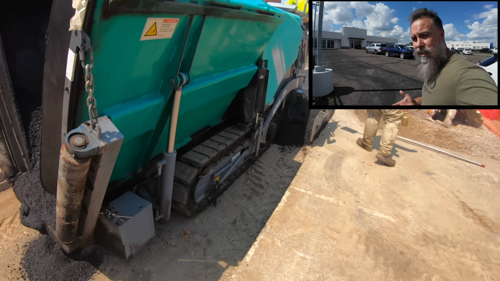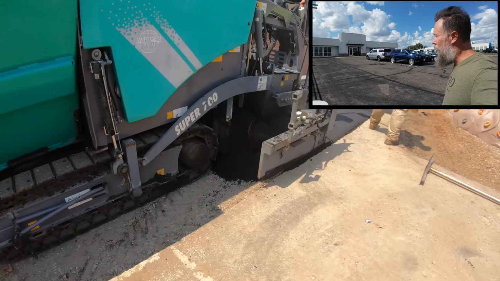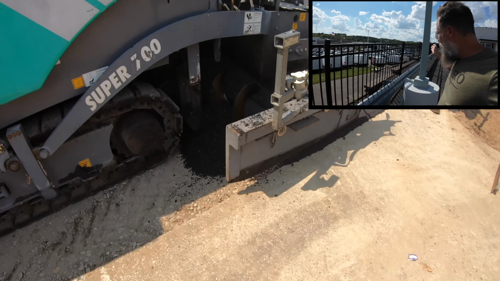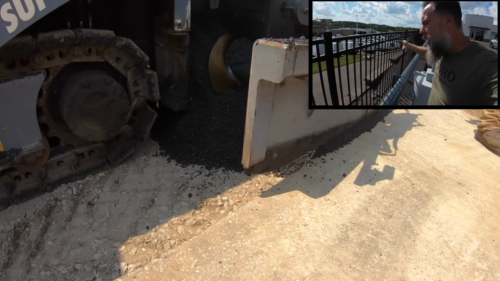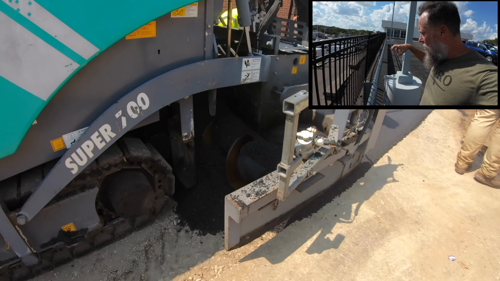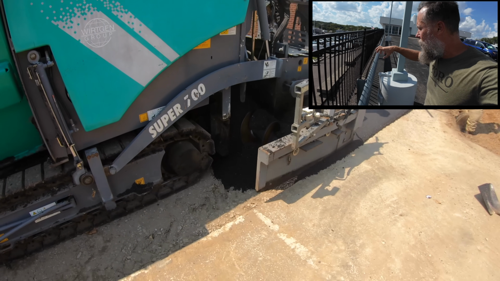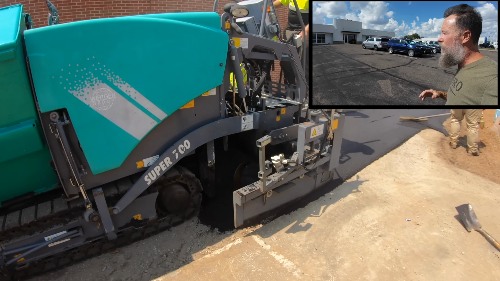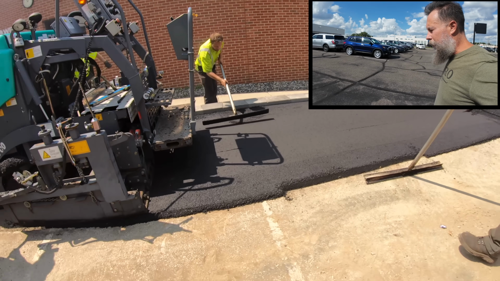Is it the architect's issue? Should the architect have known I cannot design an asphalt parking lot and put it directly on top of a retaining wall, because all segmental retaining walls have a 3-foot danger zone? That means you're not allowed to go within 3 feet of that retaining wall with any kind of heavy equipment.